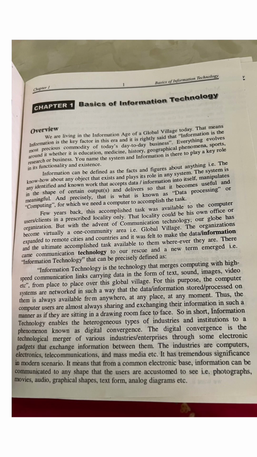Digital convergence is the technological merger of various industries or enterprises through electronic gadgets that exchange information between them. For example, a USB is a gadget, and from that you can transfer your information into the computer and take it out as well in soft form. Then you have a printer, which prints out in hard form. The industries are computers, electronics, telecommunications, and mass media, etc. Mass media means there is a lot of technology involved in that zone, specifically computers. It has tremendous significance in the modern scenario.